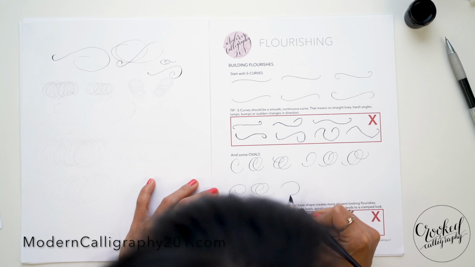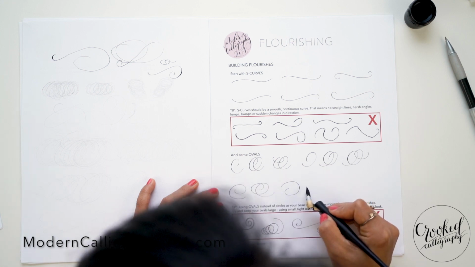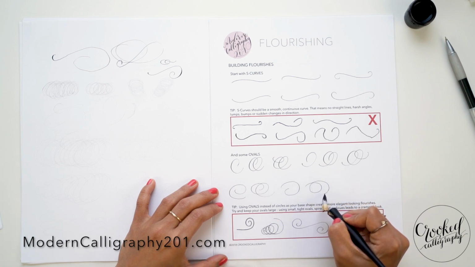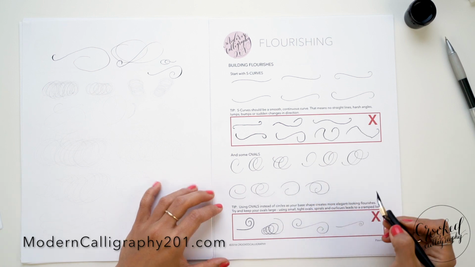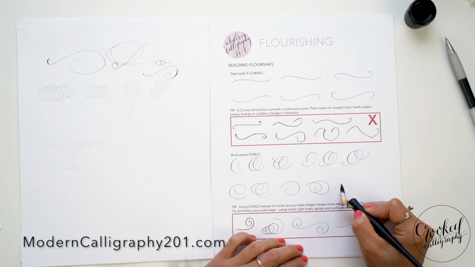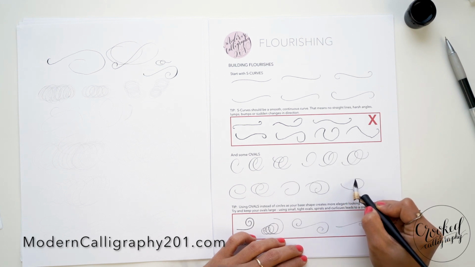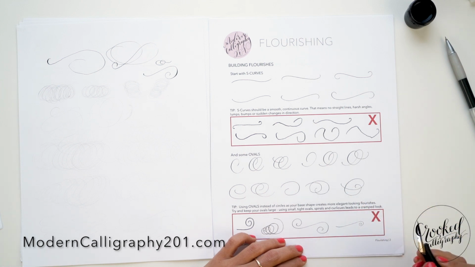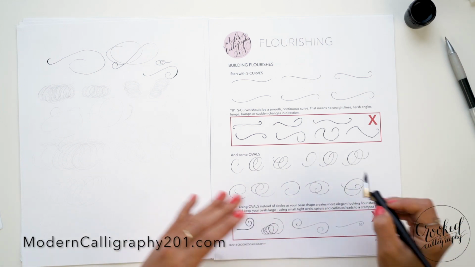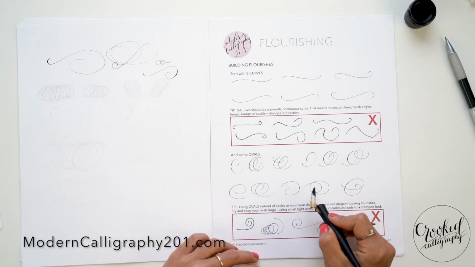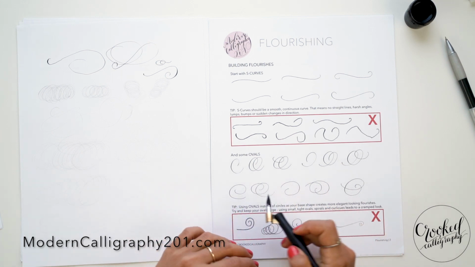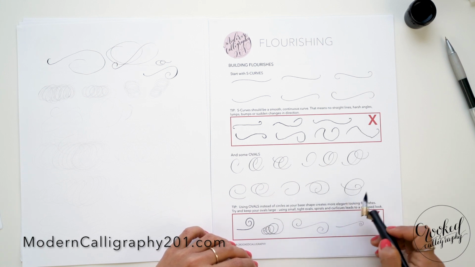You can go this way, and then add another loop, or okay, add another loop in. So the key here is I'm keeping a pretty consistent type of shape, right? It's a flattened sideways oval, and I'm building them on each other.